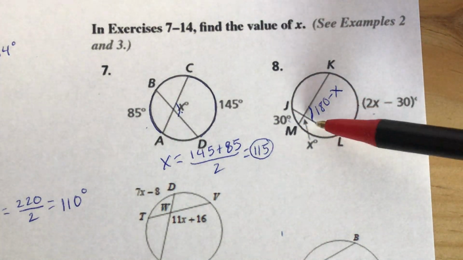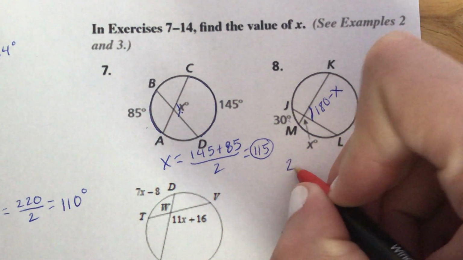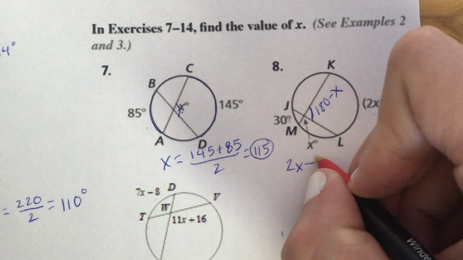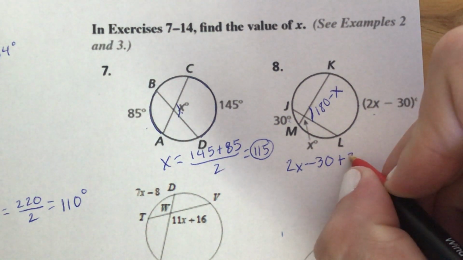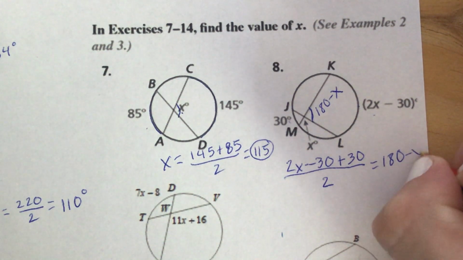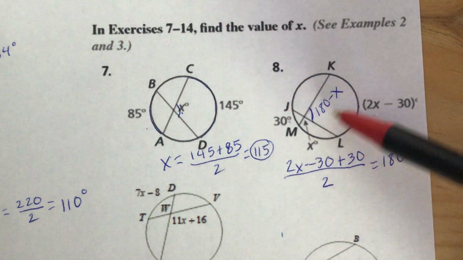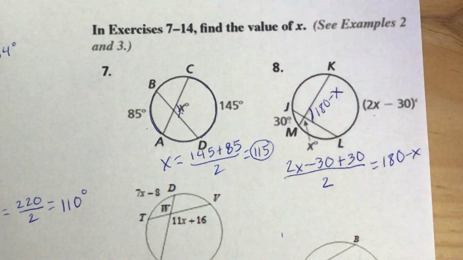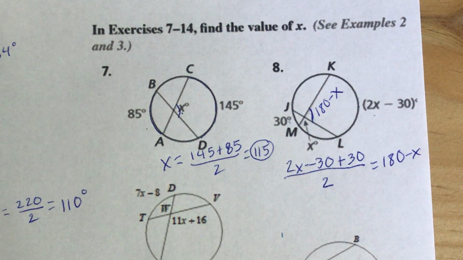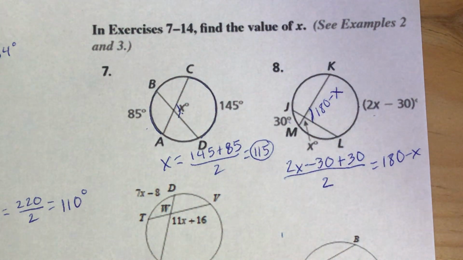So now I can set it equal to something once I add these and divide by 2. So I'm going to do 2x minus 30, just like the last problem, plus 30 divided by 2 is equal to 180 minus x. Okay, because these two angles added together and then divided by 2 should give me this angle that they're intercepted by. Okay, and there's probably more than one way to do this, so if you found another way that works for you, that's fine too. I'm not going to hold you to doing it one single way, but this is the way I find is the easiest.